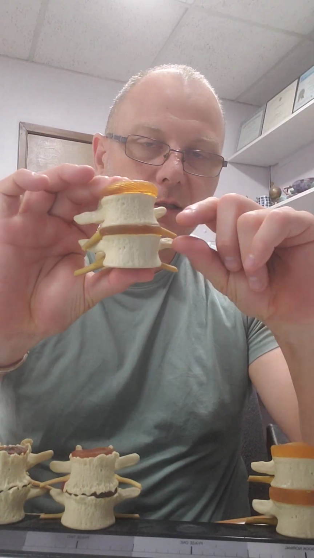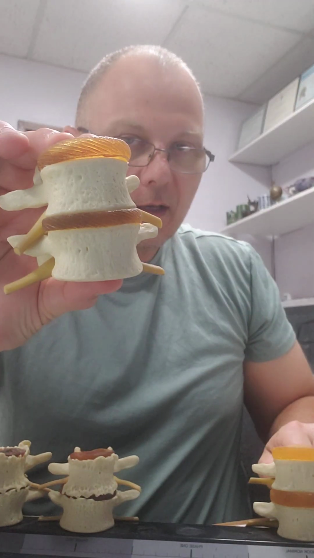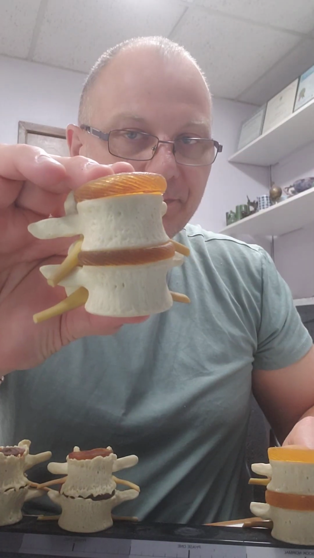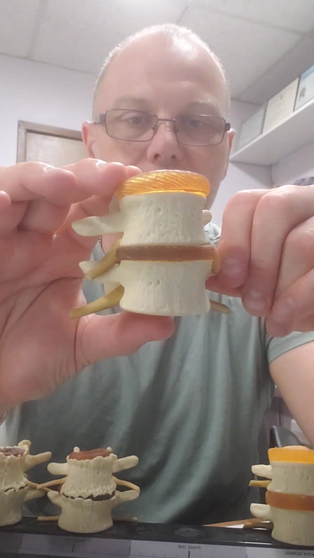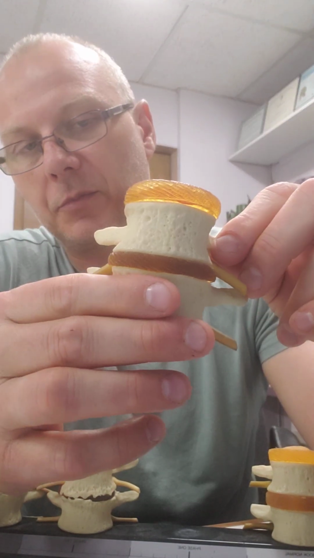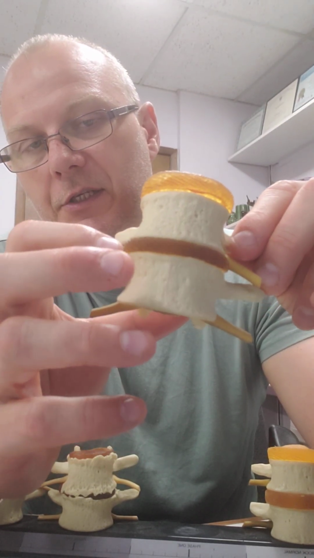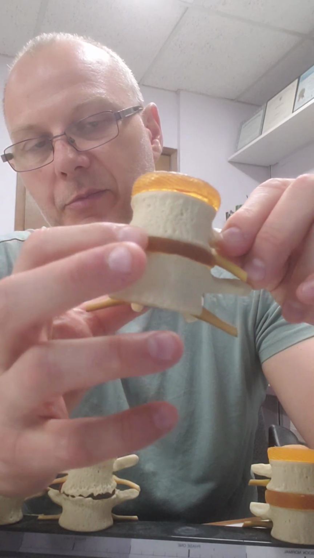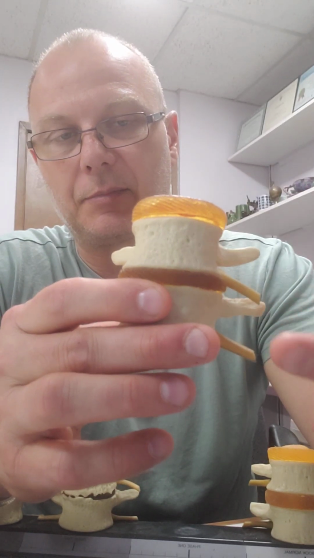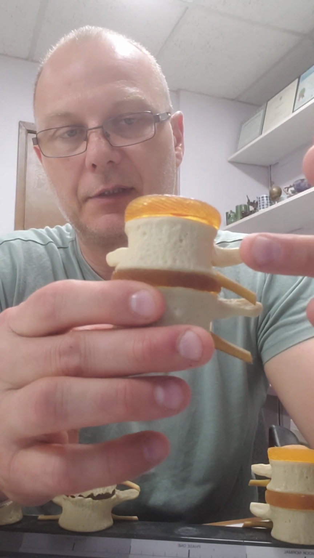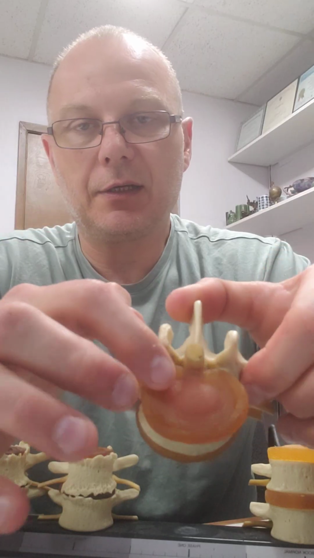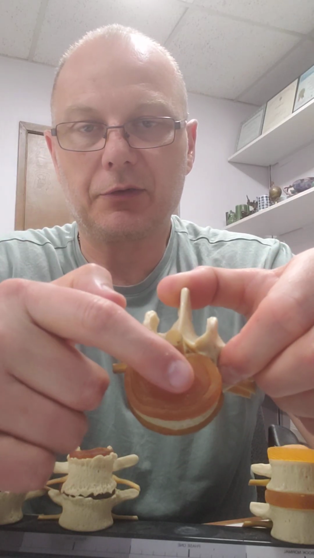See, the disc height is being reduced if you compare it to the first one, and as a result this disc is being degenerated, and the process of imbibition is completely eliminated here. And you can see that the nucleus pulposus is already bulging out.